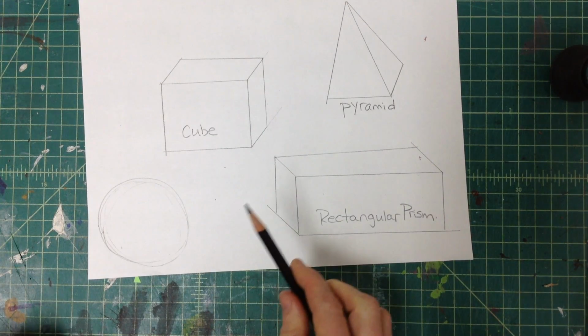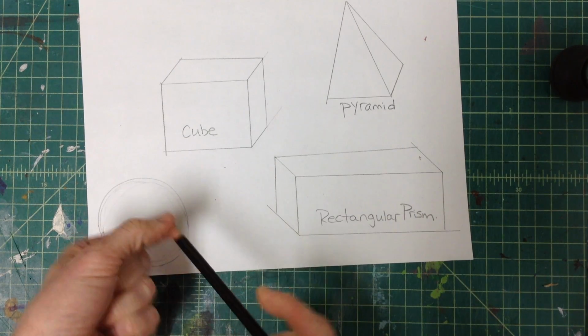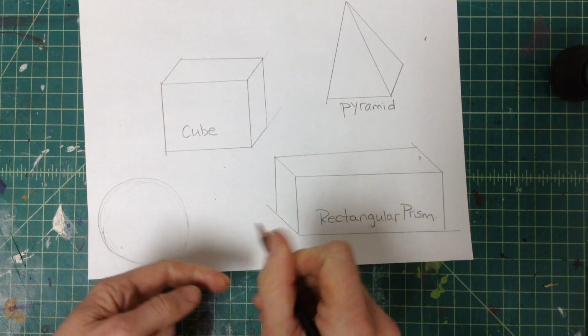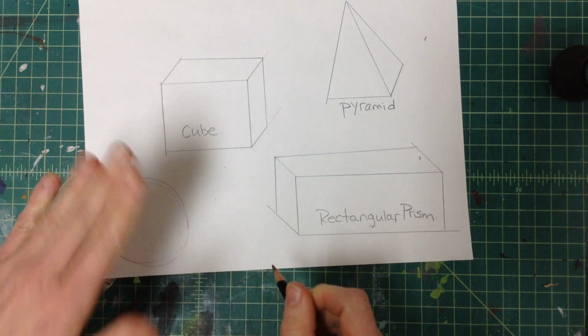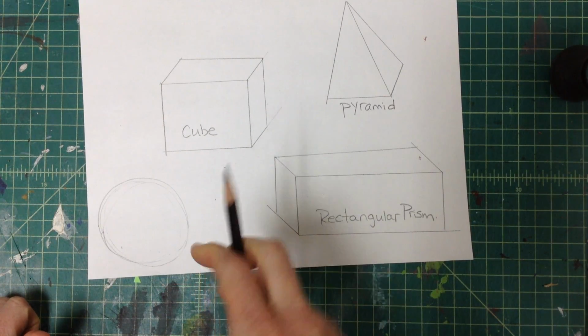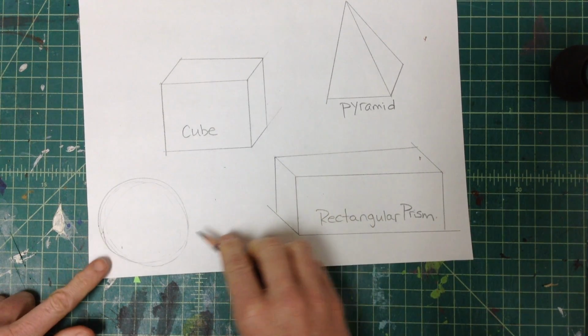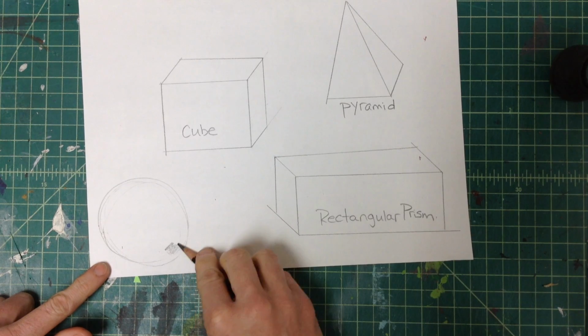Next, I'm going to shade the sphere. When I do pencil shading, I like to use the side of my pencil lead. I don't use the point like that because that will make a really heavy, dark mark. Use the side of your pencil and it will make a fuzzy mark that looks like a shadow.